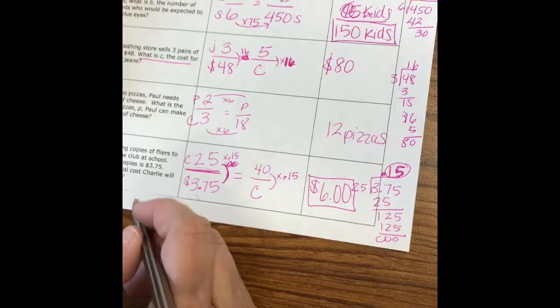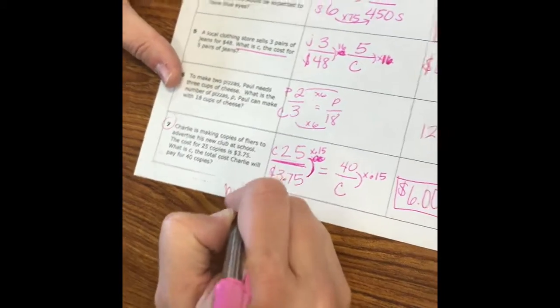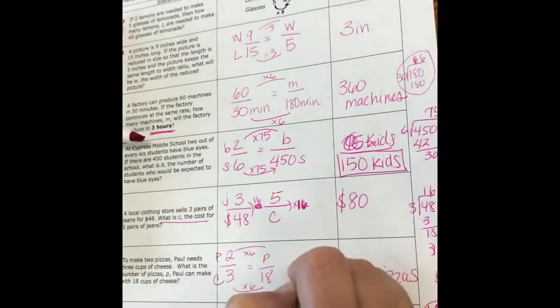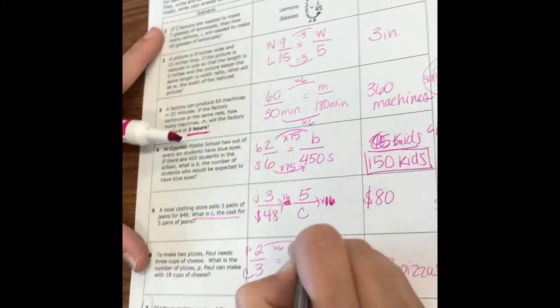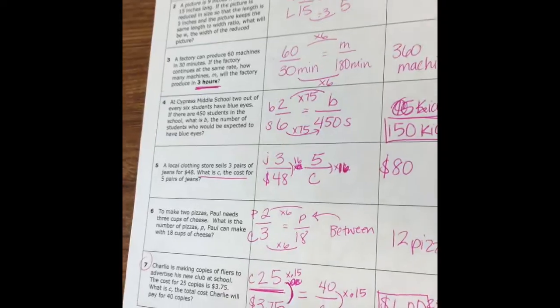So you want to remember, I'm going to write here, within, that's like this one, or between, okay? Either one of these will work. You have to look for the one that works best, okay?